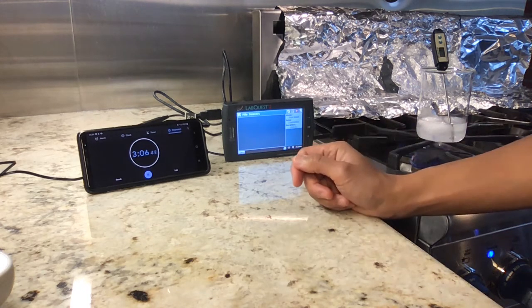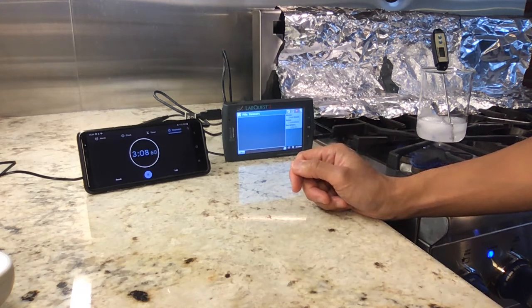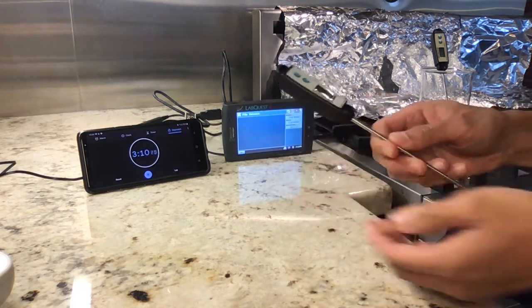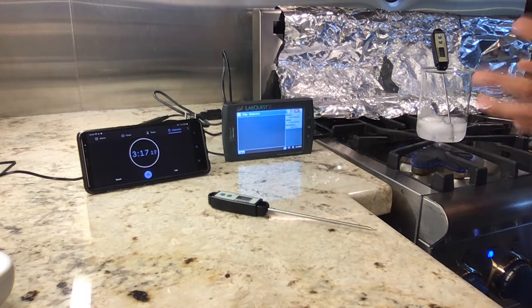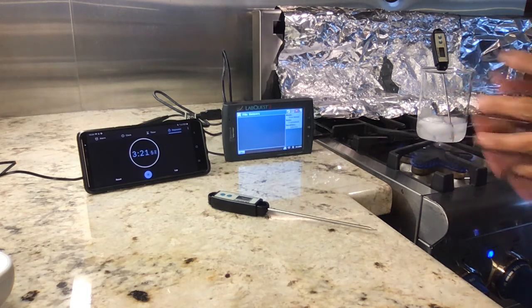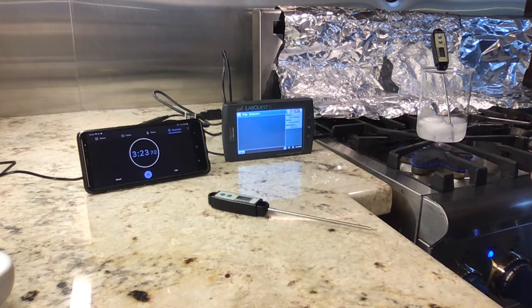I have a feeling it overheated. What I'll do is we have another backup thermometer, so we can always go back and forth. The issue with these digital thermometers is that if they get too much heat from the surrounding air, they kind of malfunction. They'll work again later, but they need to cool down.